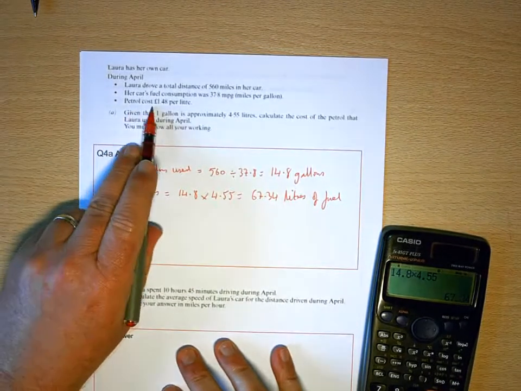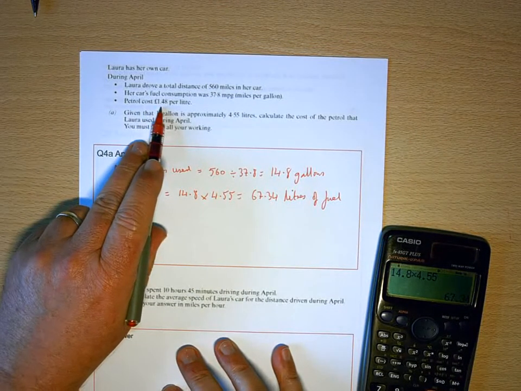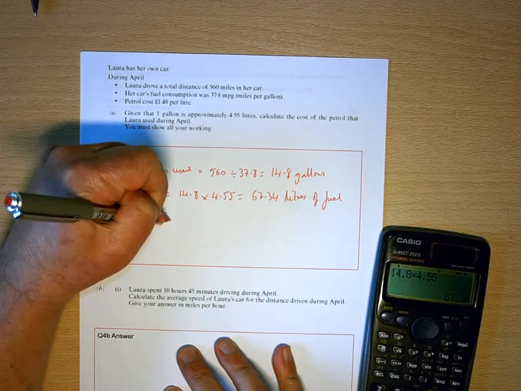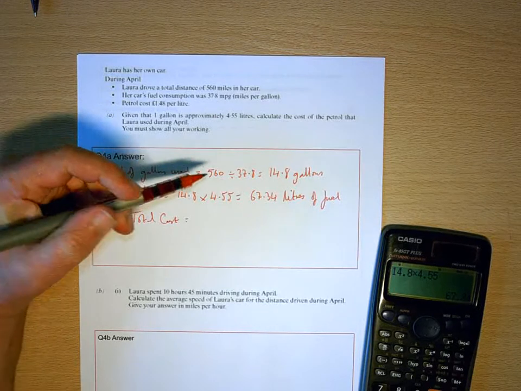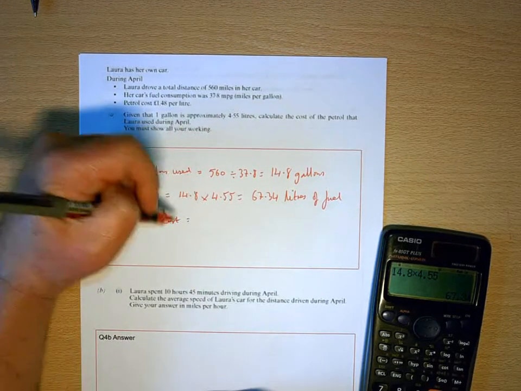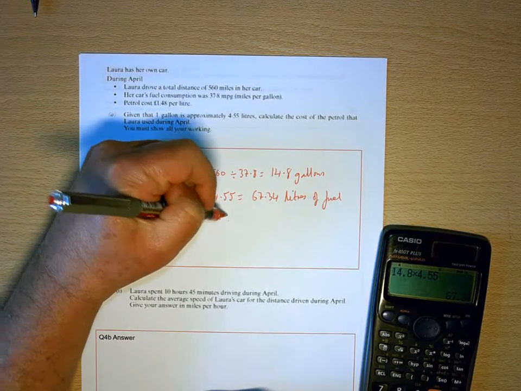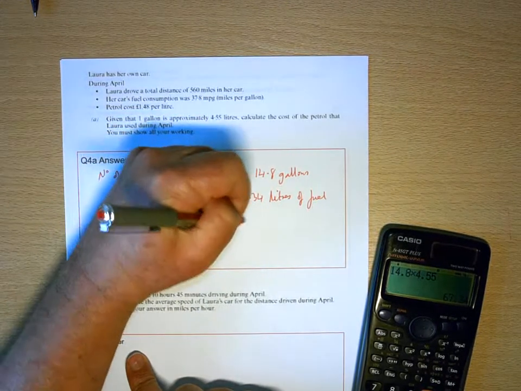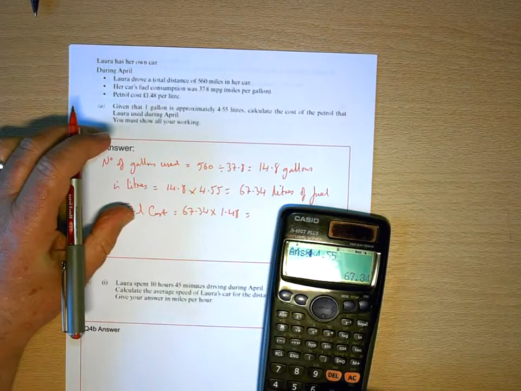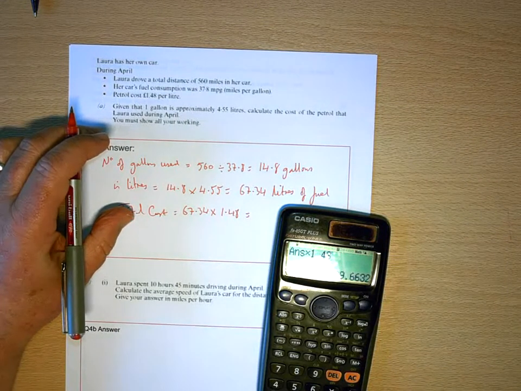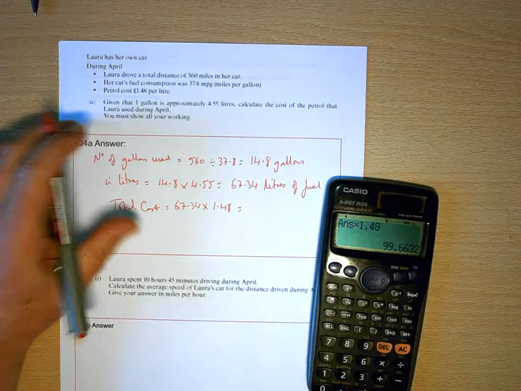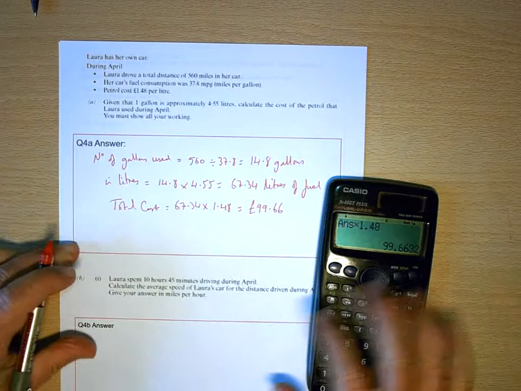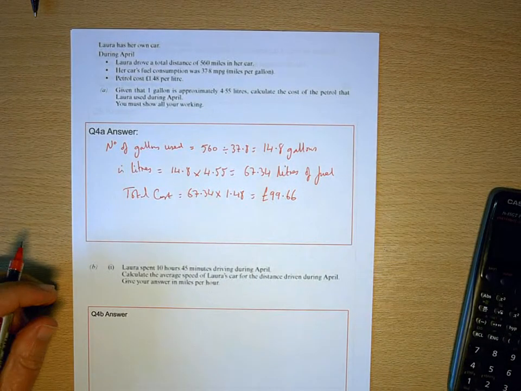And the cost is £1.48 for every litre. So the total cost will be the number of litres she's used, 67.34, multiplied by the cost per litre. So £99.66. So that one, nothing to do with speed.